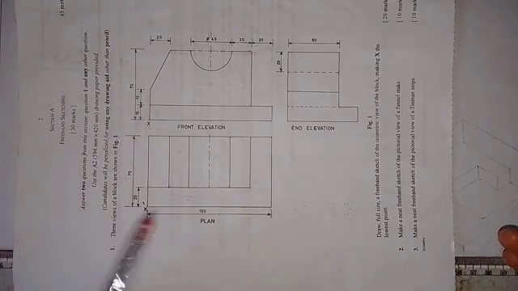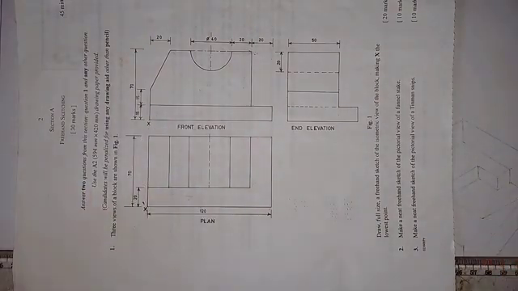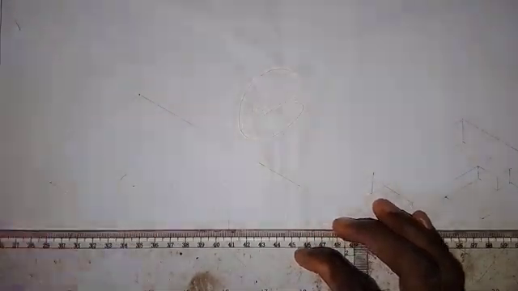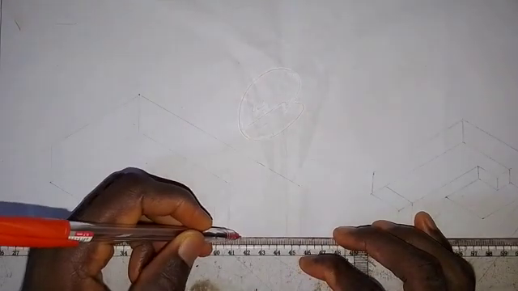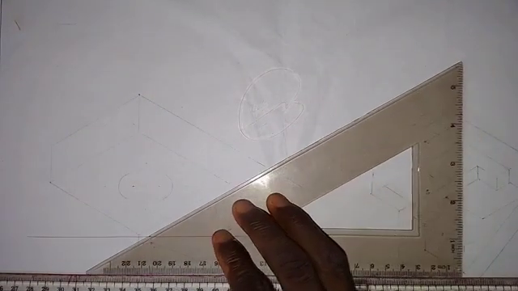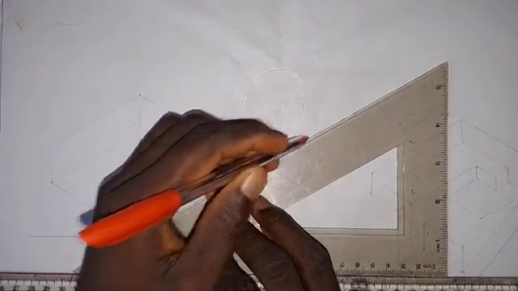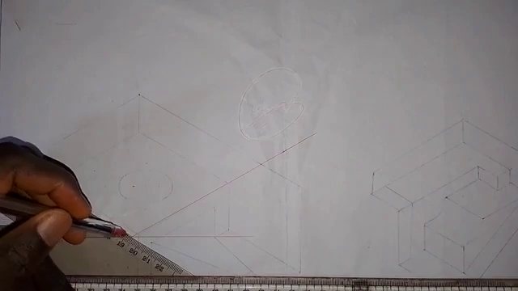By the time I do that, I will have part of the plan and also part of the front elevation. Let's start. What we need to do first is to draw a horizontal line, taking note of the lowest point, the point that we are asked to consider lowest. I will draw a horizontal line here. Then I'm going to draw a line in this direction at an angle of 30 degrees, and also a line in this direction at an angle of 30 degrees.